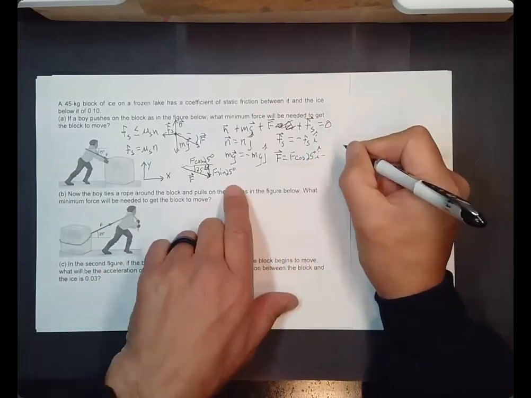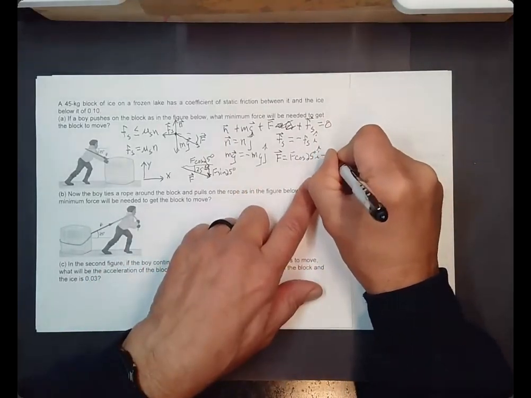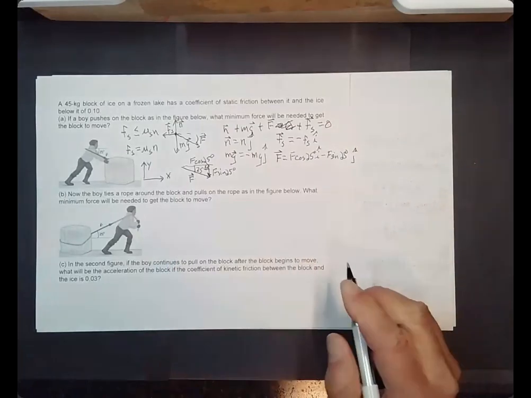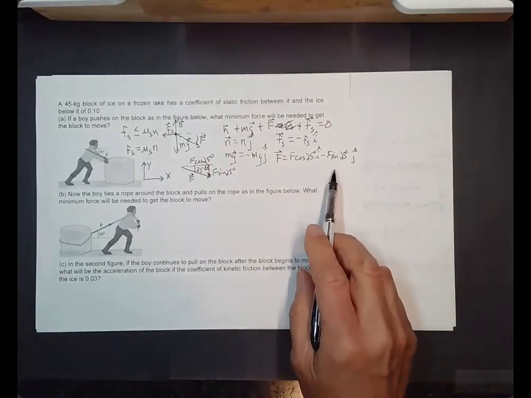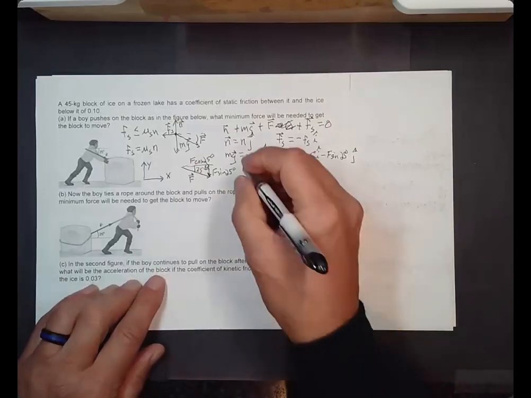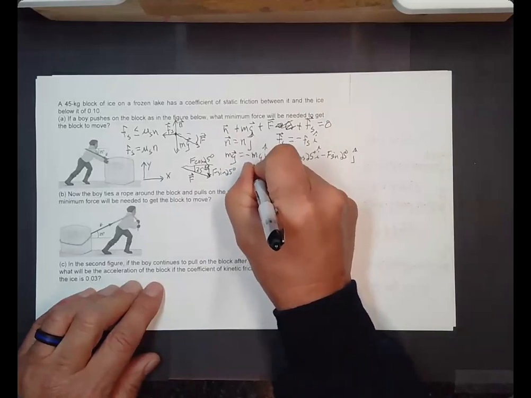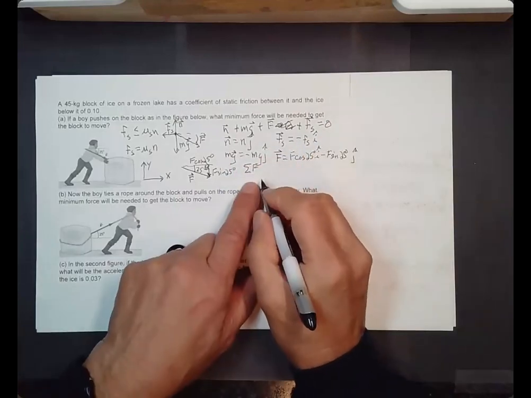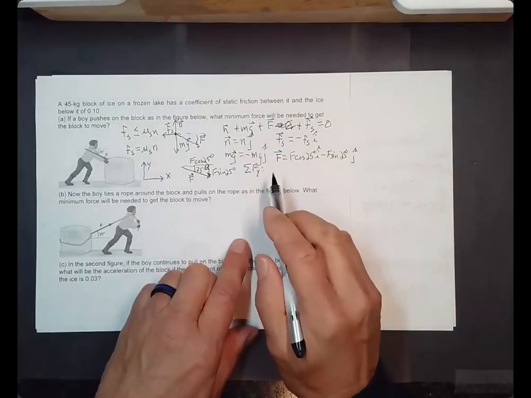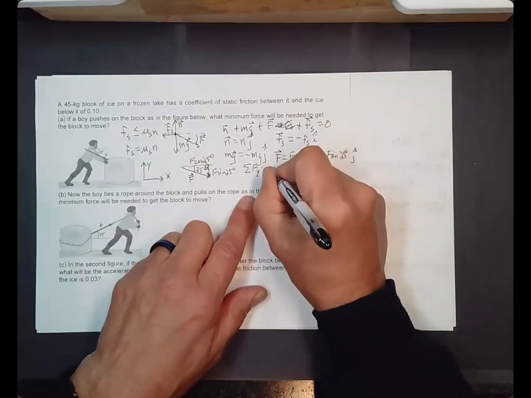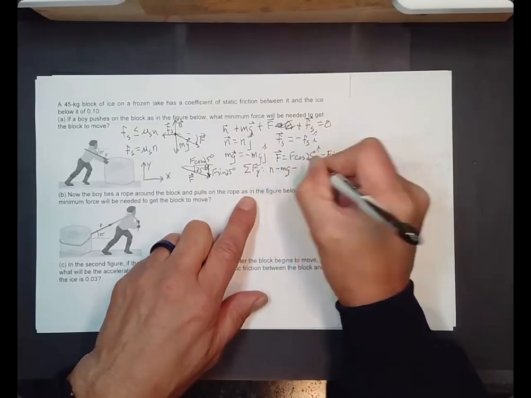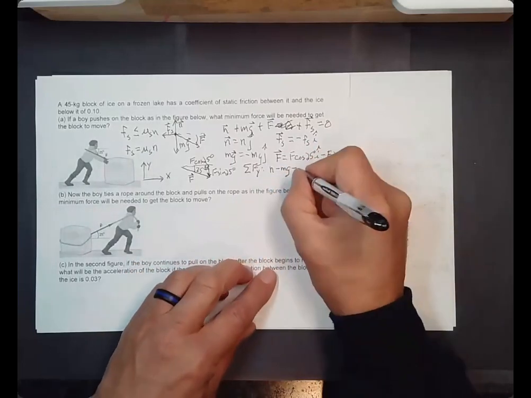Minus F sine of 25 in the J hat direction. So that'll be kind of nice to work with. And let's look at the sum of the forces in the I hat direction, or in the Y direction. What I would get is N that's positive, minus mg, minus the F sine of 25.